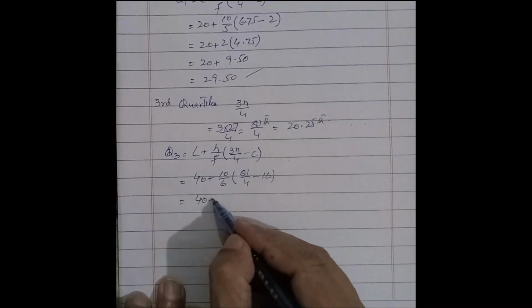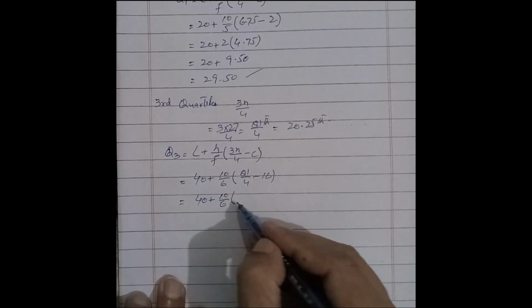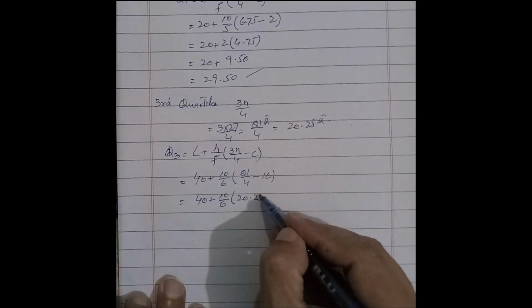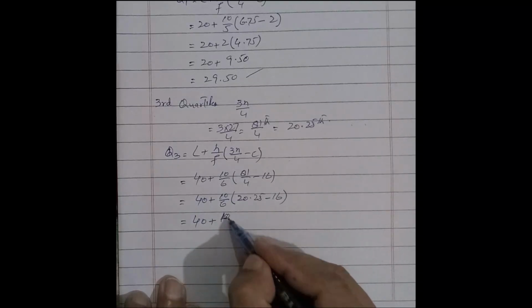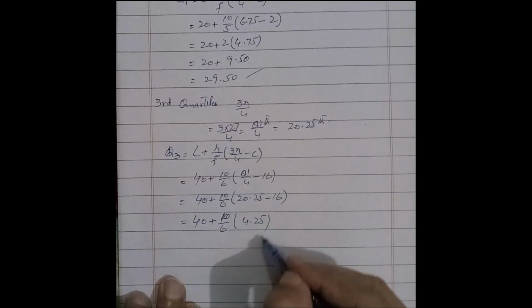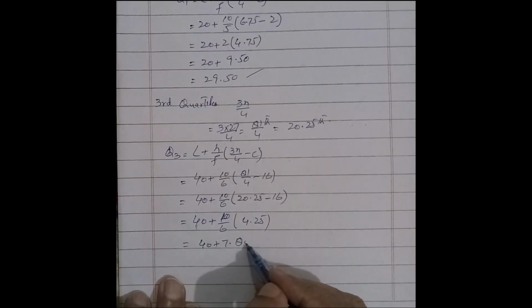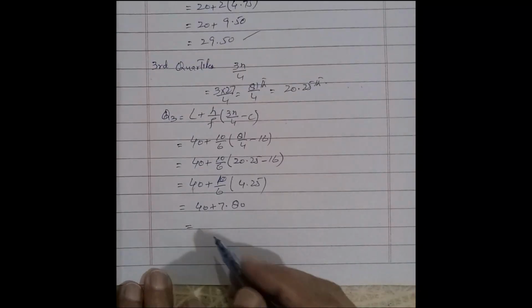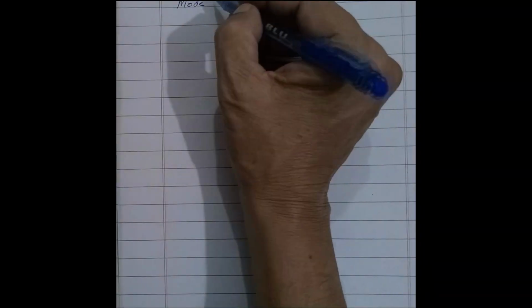Simplify it. 40 plus 10 over 6 into 20.25 minus 16, which is 4.25. Simplify these values, we get 40 plus 7.08, and then 47.08 is the Q3.